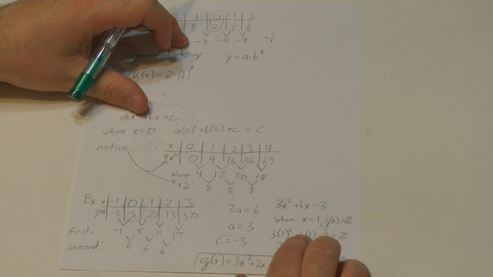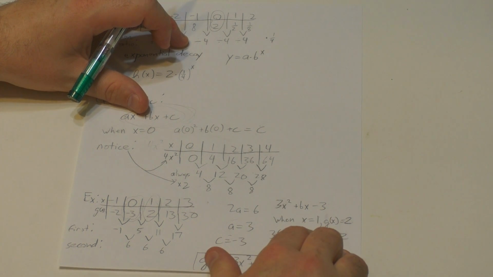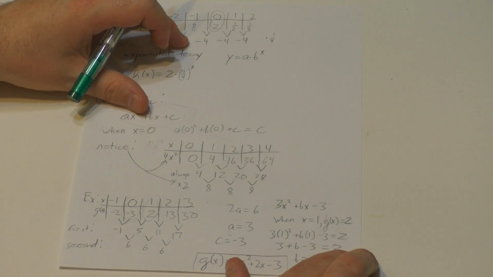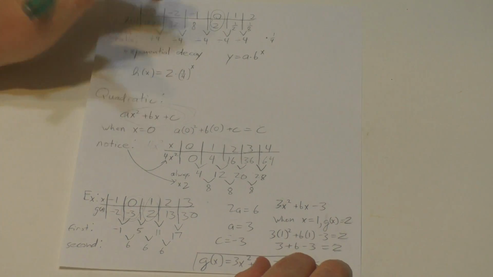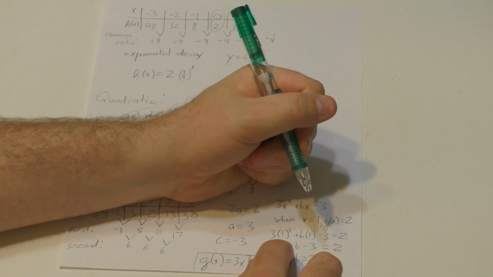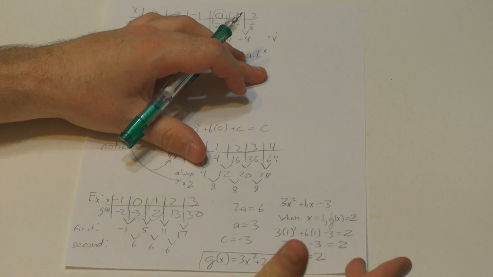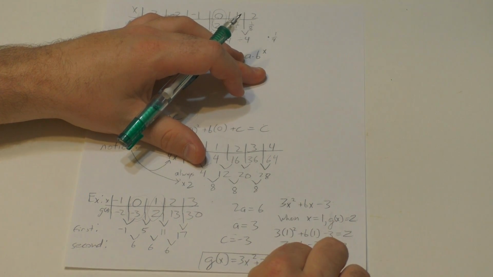So I'm going to plug in 1 for x. So 3 times 1 squared plus b times 1. Okay, and I get 3 plus b minus 3 equals 2. Okay, because again, that's where x equals 1. 3 minus 3 is 0, so I'm left with b equals 2. If it was some other number, I would just solve a two-step equation or one-step equation there. So I know b is 2.